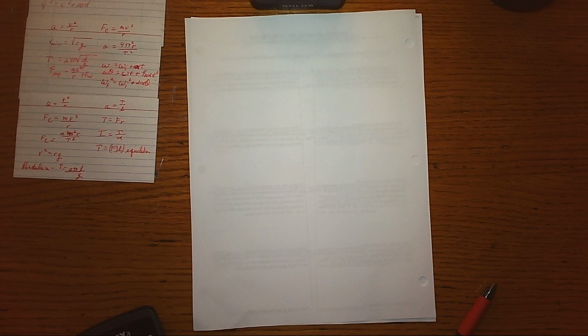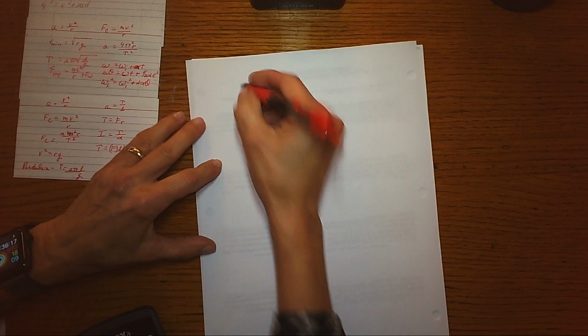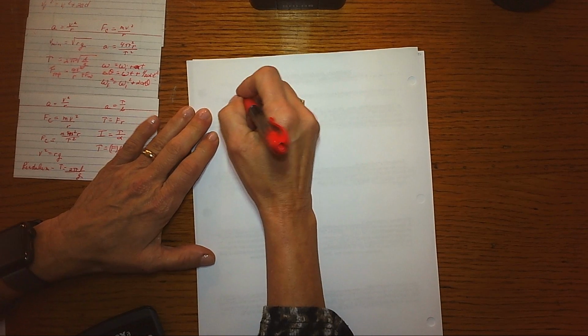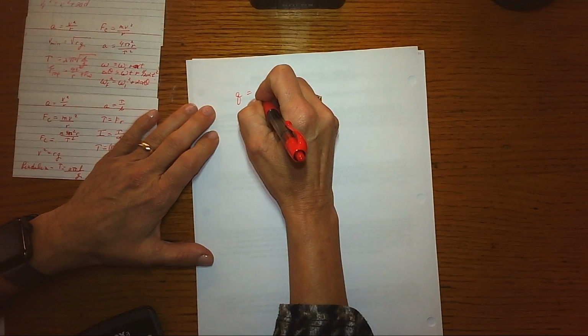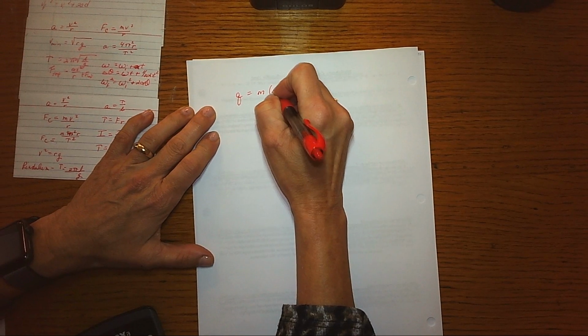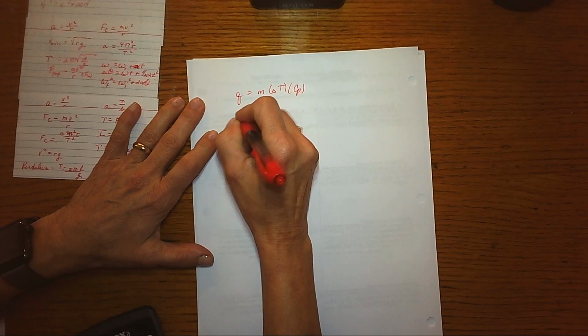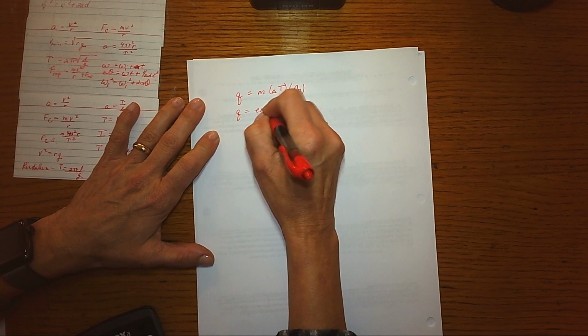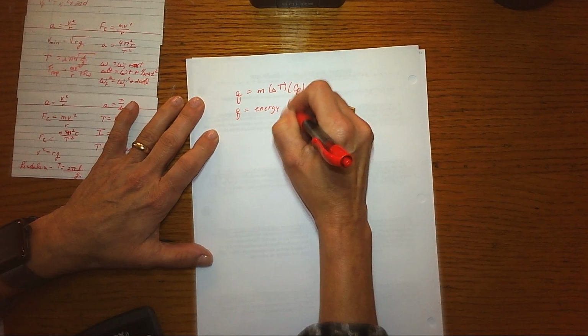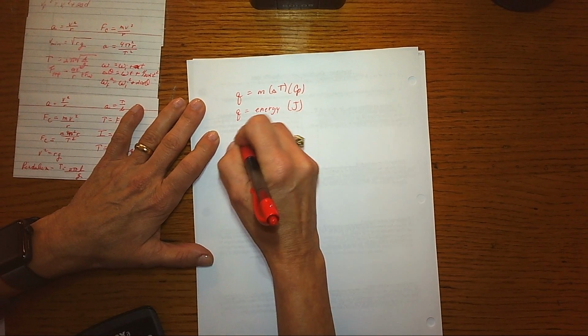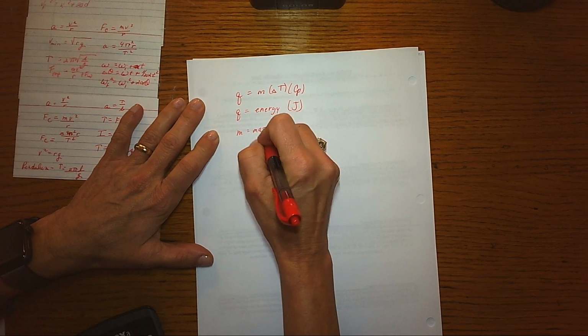Okay, so we're going to use Q is equal to mass times change in temperature times specific heat. And Q is energy, and it's measured in joules. This is mass, measured in grams.